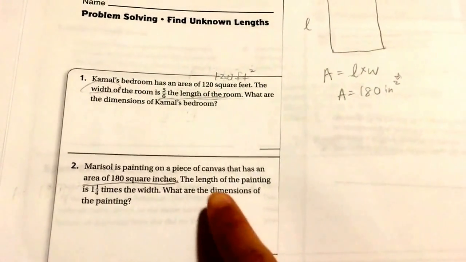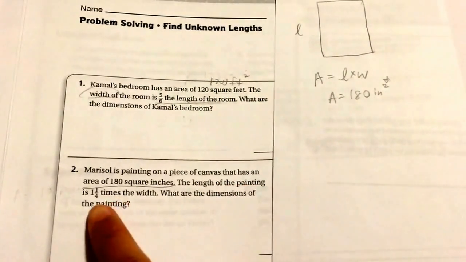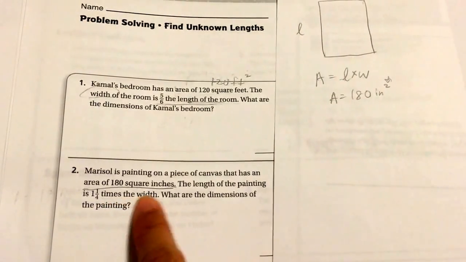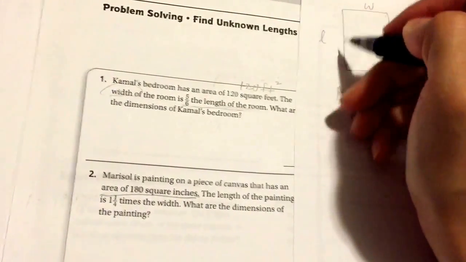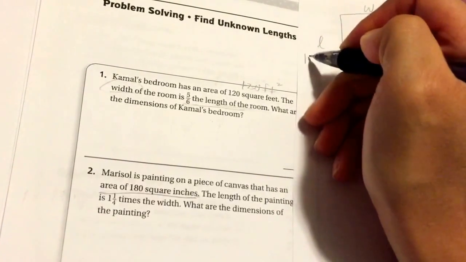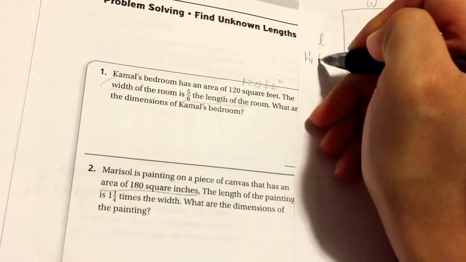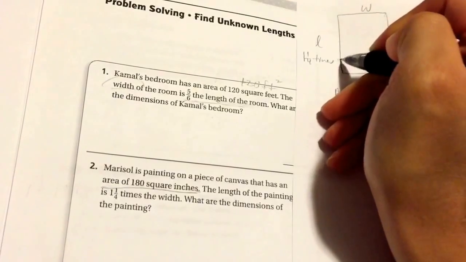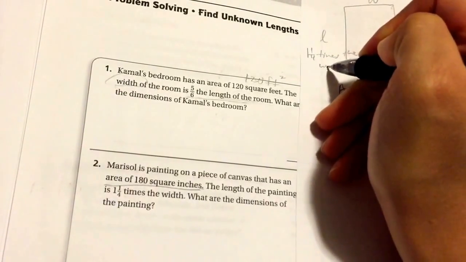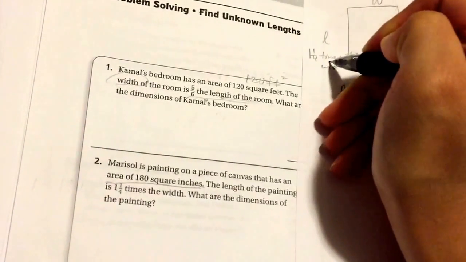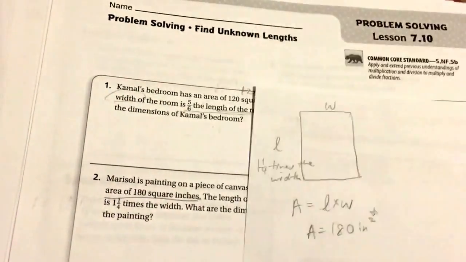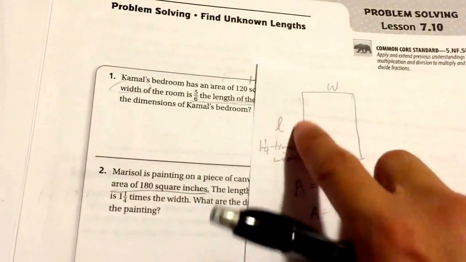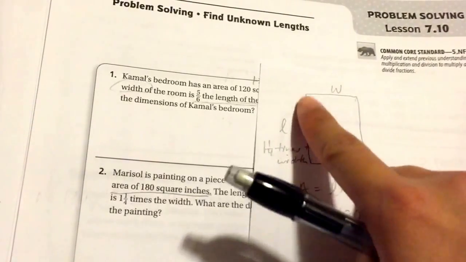Now, the length of the painting is 1 1/4 times the width. If the length of the painting is 1 1/4 times the width, then you know that the length is going to be longer. Because whatever the width is, this is more than 1 and then some, that width.